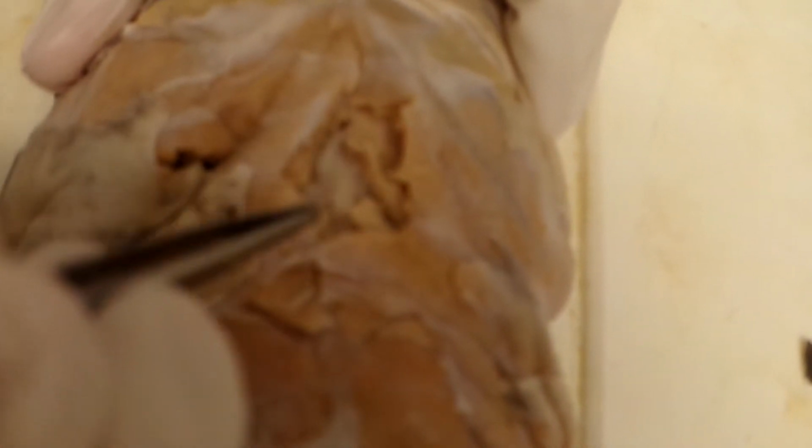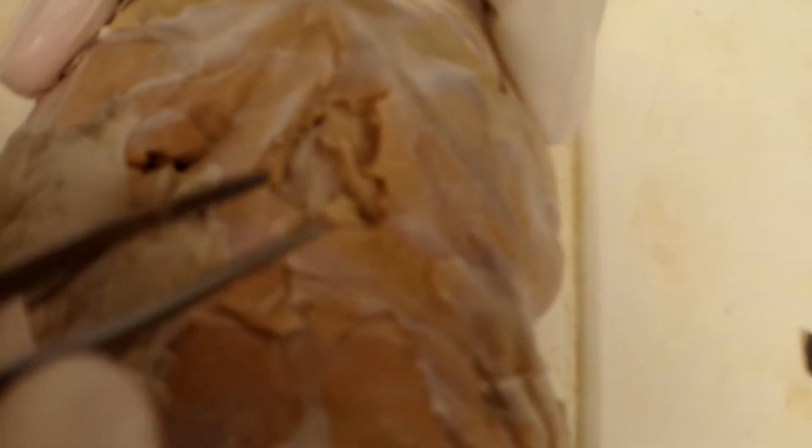Then on the ventral side we have the intermandibularis here, which originates at Meckel's cartilage and inserts at the midventral raphe, and is homologous to the intermandibularis. Then we have the levator hyomandibulae here, which originates at the optic capsule and inserts at the hyomandibular cartilage.